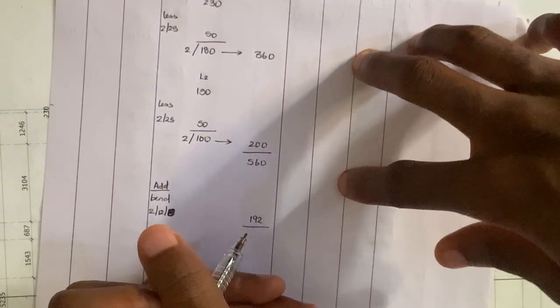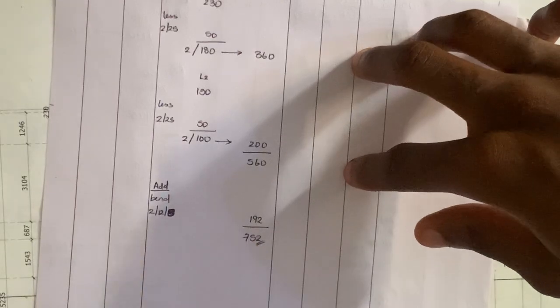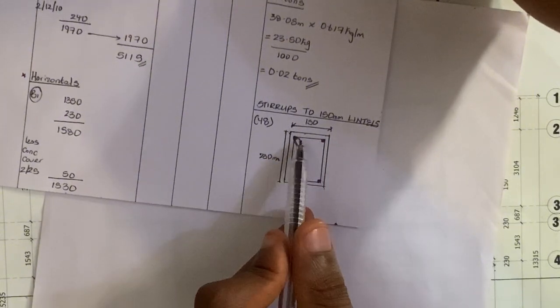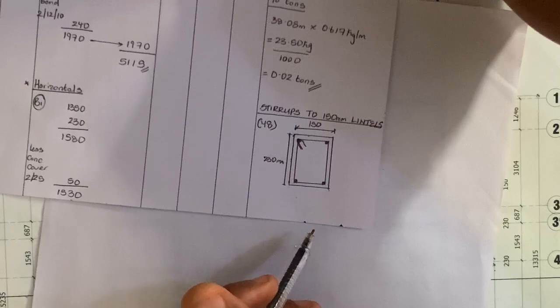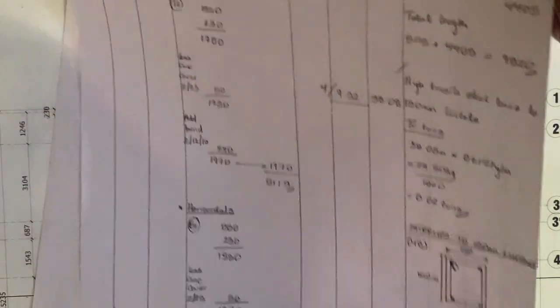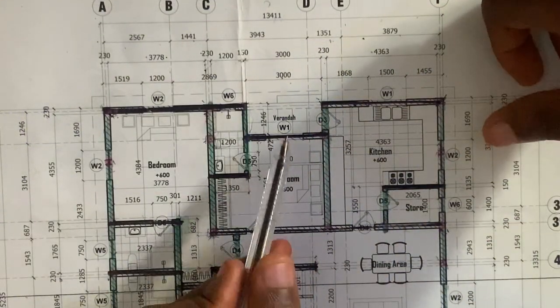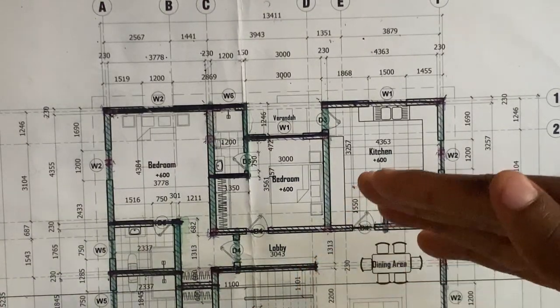So when you add the two of them together, you're going to be having a total of 752 millimeters. So it means that the length of the reinforcements used to make this stirrup here, including the bend, is 752 millimeters. Now we need to determine the number of these stirrups that we are going to be having inside of our 150 lintels.